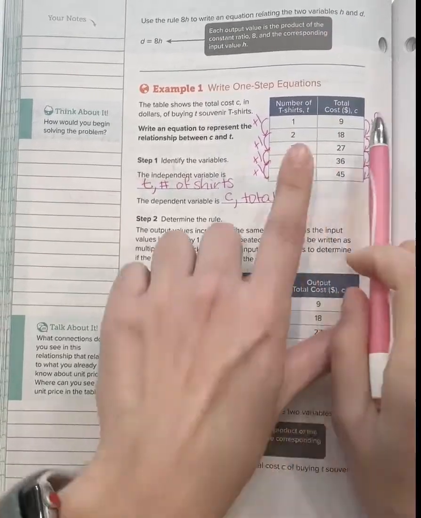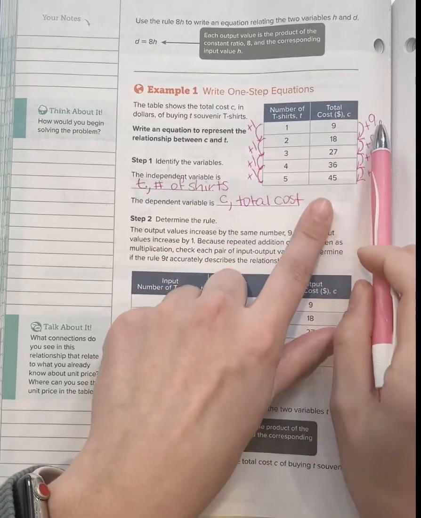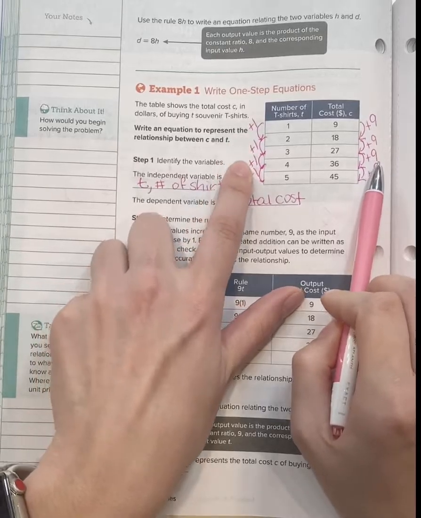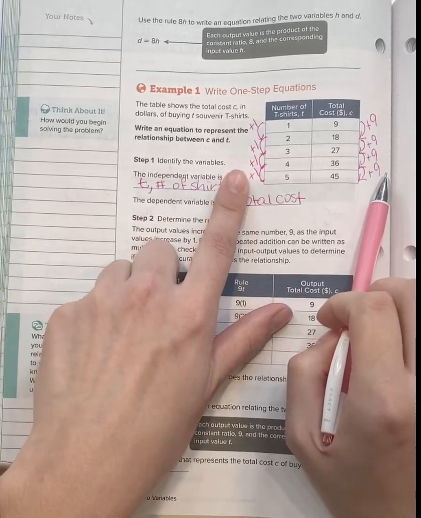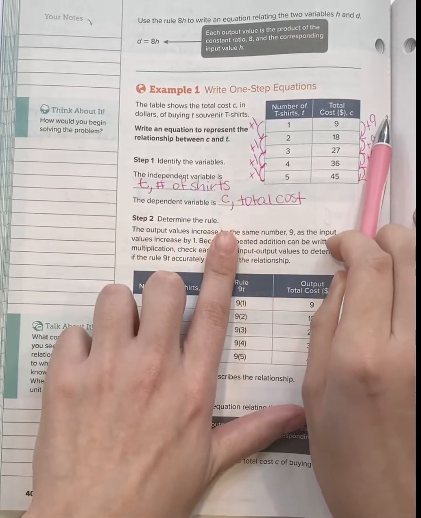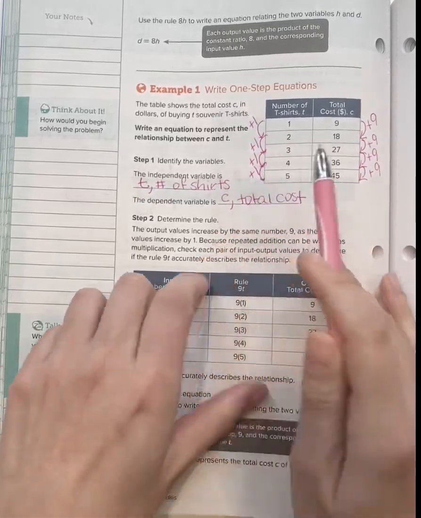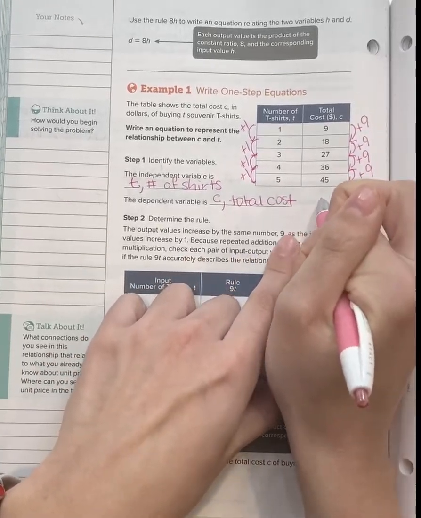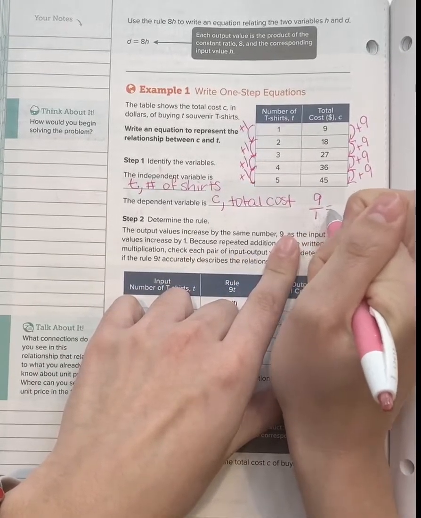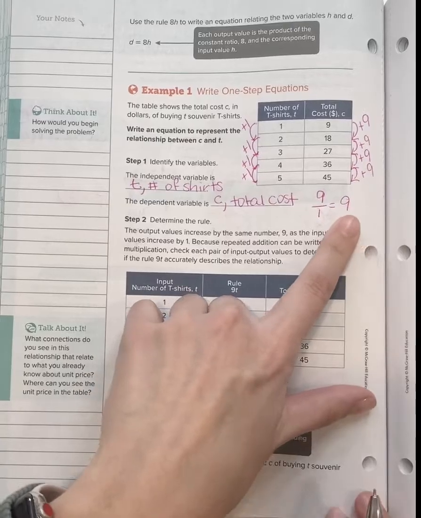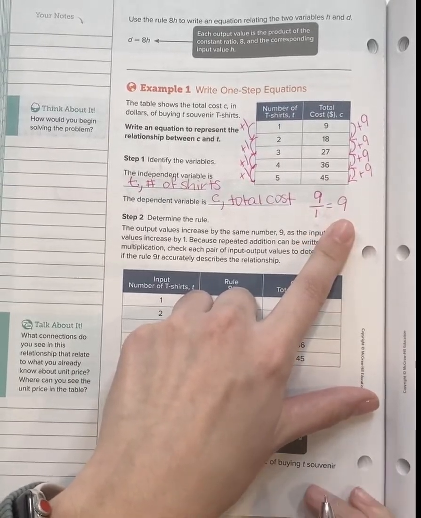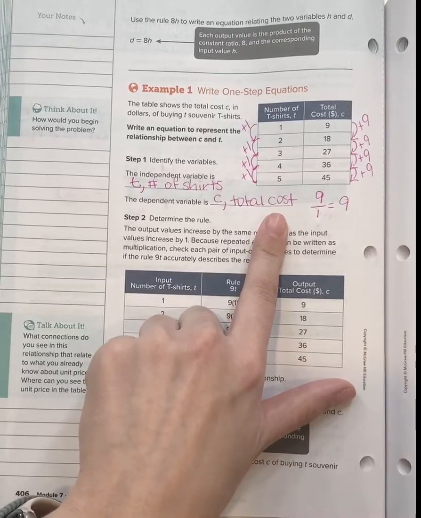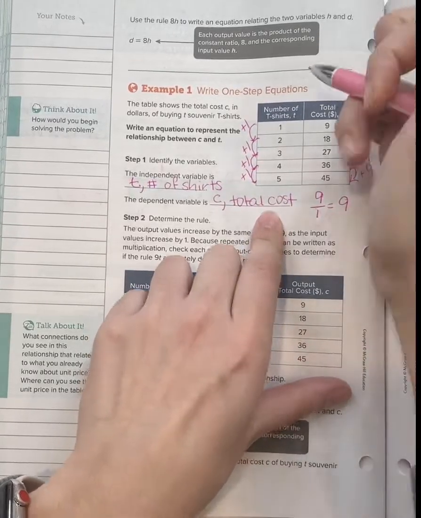But we have to check because we could have a table that has 9 and 1, and then 18 and 2, and 27 and 3. And although they're different numbers, if we did each change in output over change in input, they would all still give us 9. So again, change in output is 9 over change in input is 1. So that gives us 9. So now the number that we get, we're going to multiply by our inputs, just like we did in the previous problem.